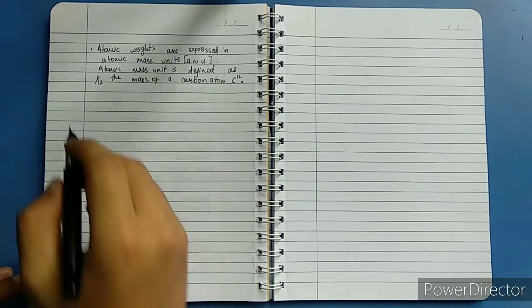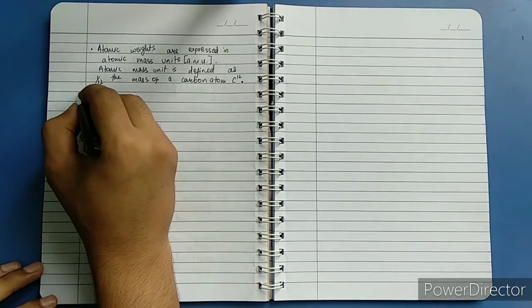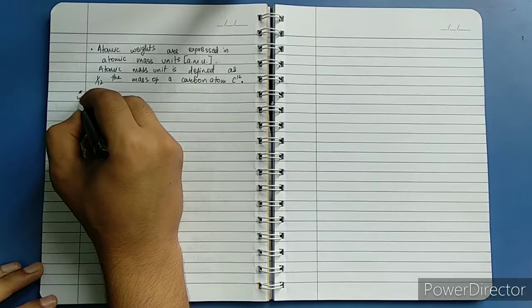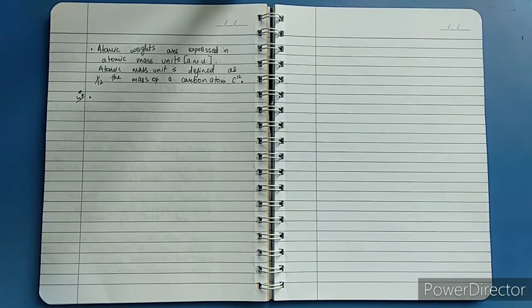Now, a very important give reason. The mass that we take for chlorine is 35.5, but the mass number, there are two isotopes of chlorine, one of 35 and one of 37. So why do we take 35.5?